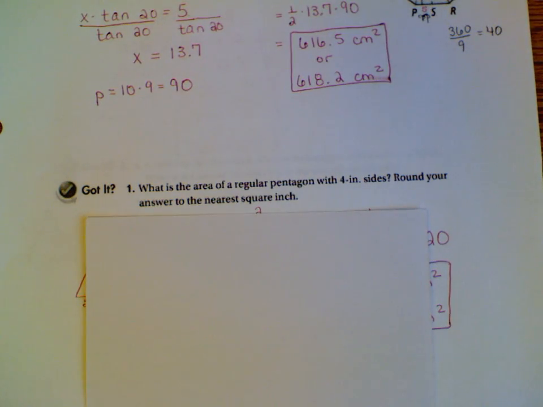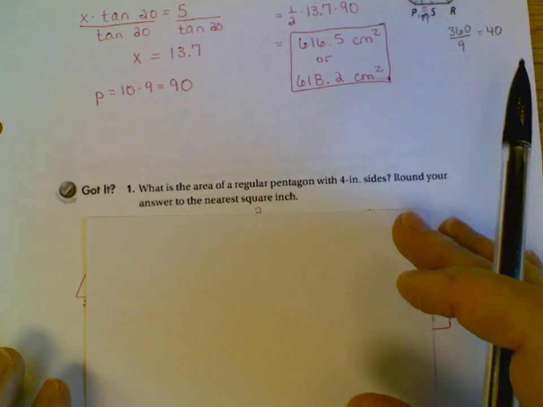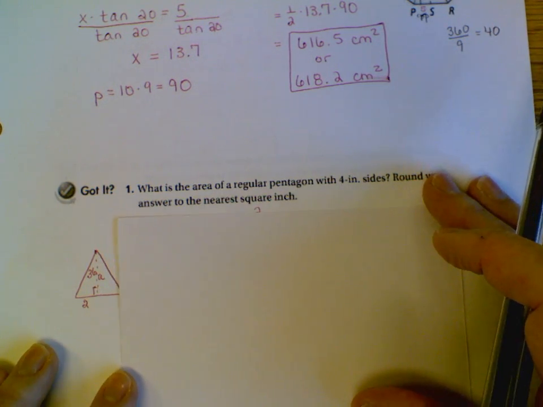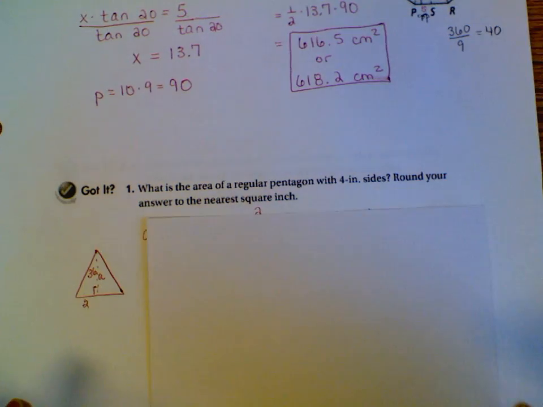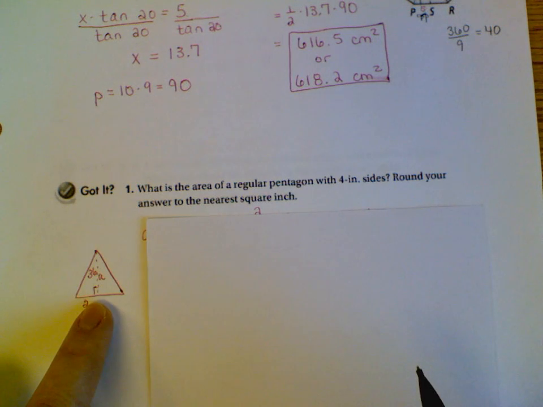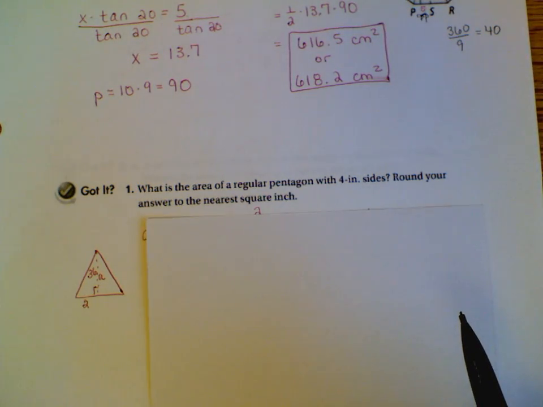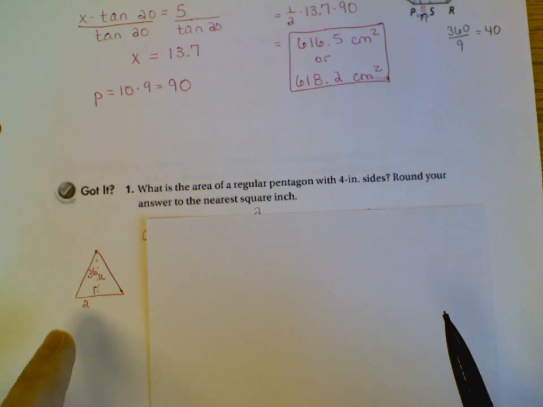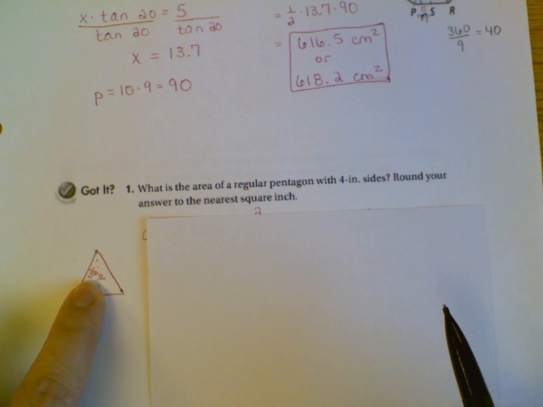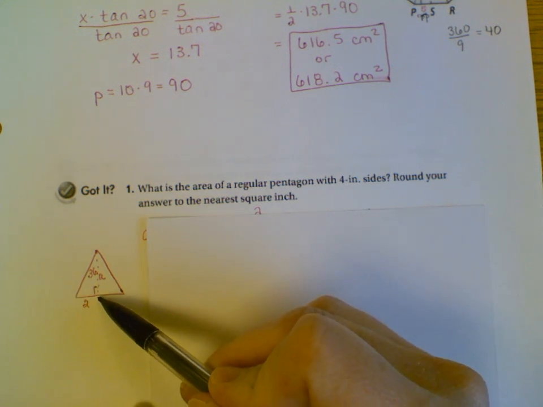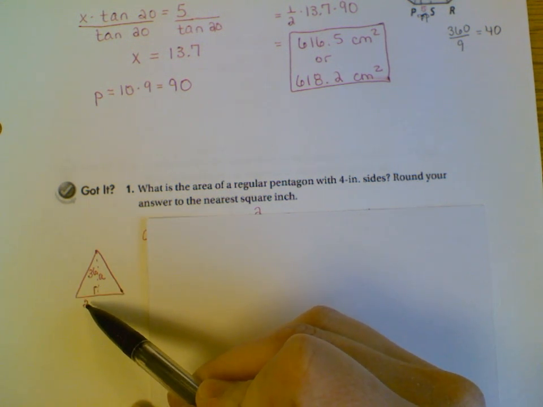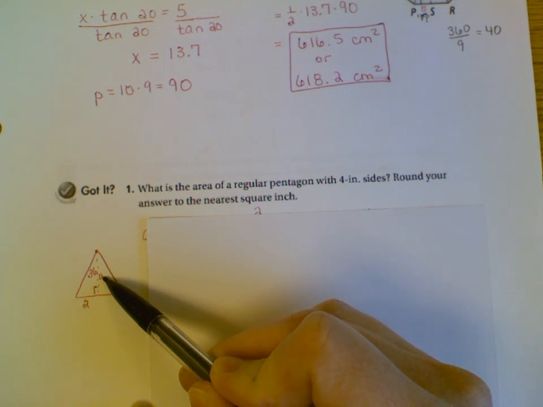Okay, so in the got it question, we have a regular pentagon with 4-inch sides. So I went ahead and drew a triangle over here, and I did 360 divided by 5, which is 72, and then I got 36 when I split that in half. So then my apothem split the side length in half, so that's how I know that this side is 2, and I'm trying to find my apothem.